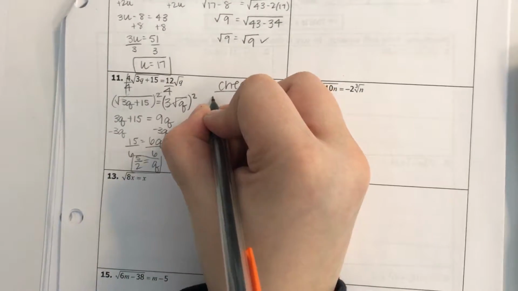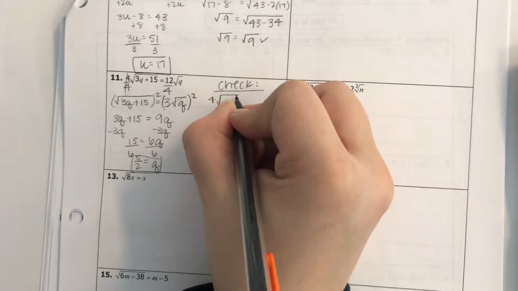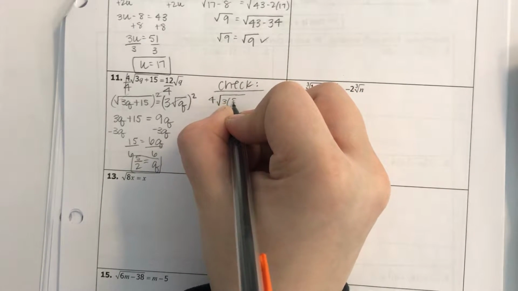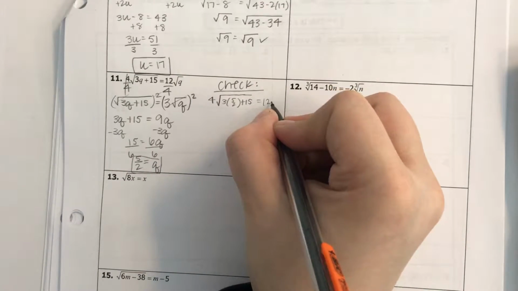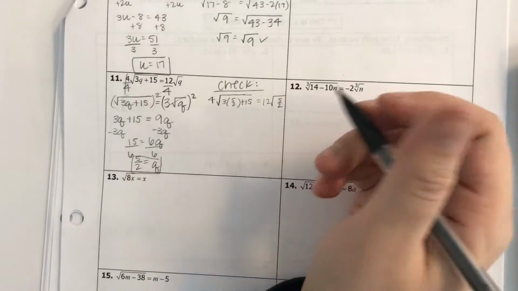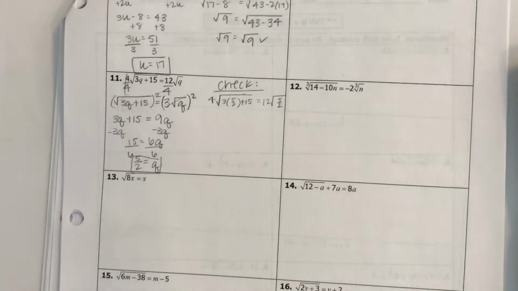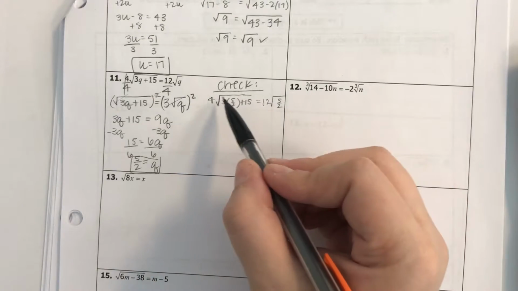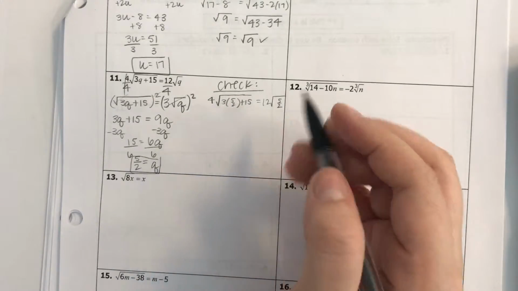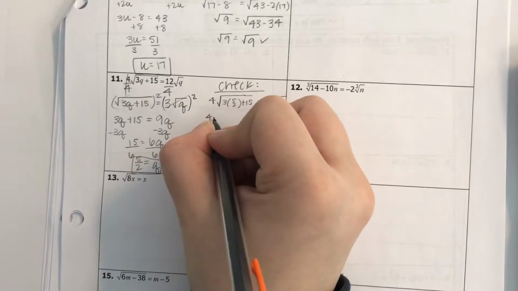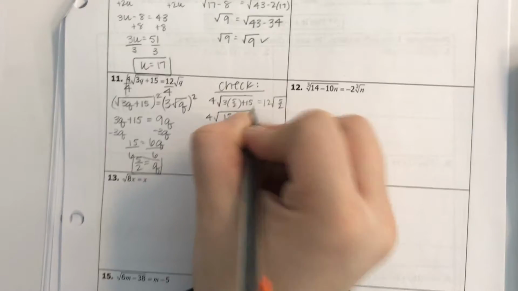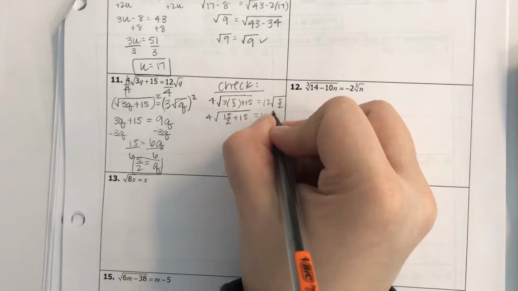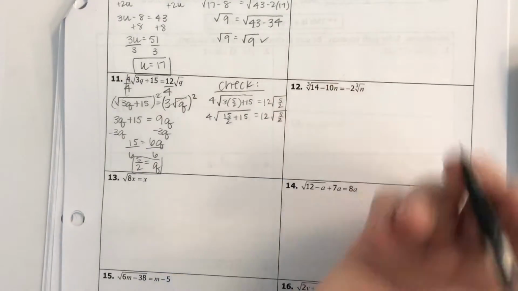Okay, we're going to plug 5 halves in for Q into the very original. 3 times 5 halves plus 15, equals 12 times square root of 5 halves. Okay, so let's figure out this one. 3 times 5 halves plus 15. Well, 3 times 5 is 15, so this is going to be 15 over 2 plus 15. We're not going to change the right side at all. It's going to stay the same throughout the whole thing.